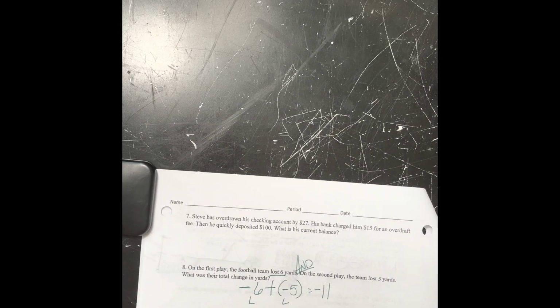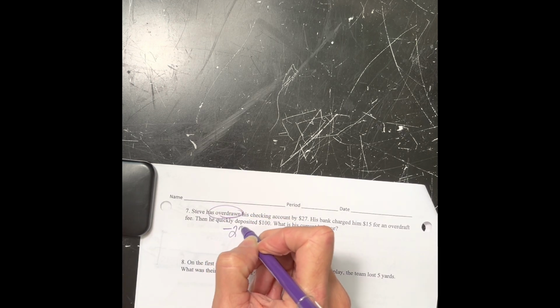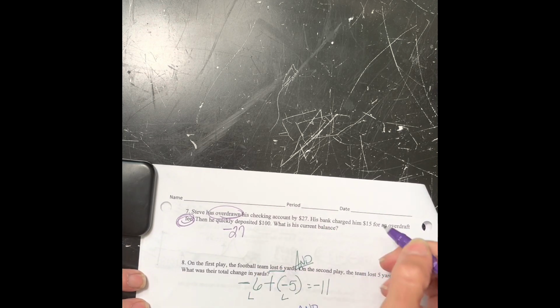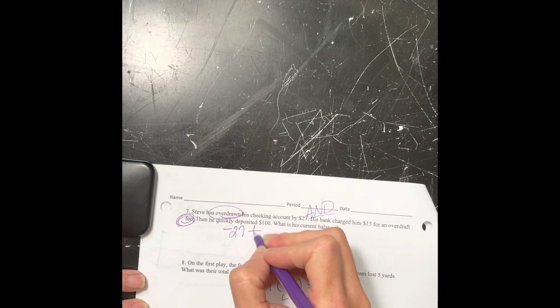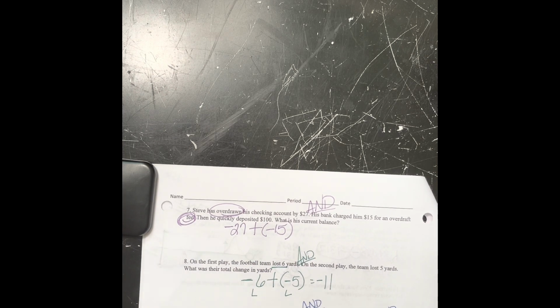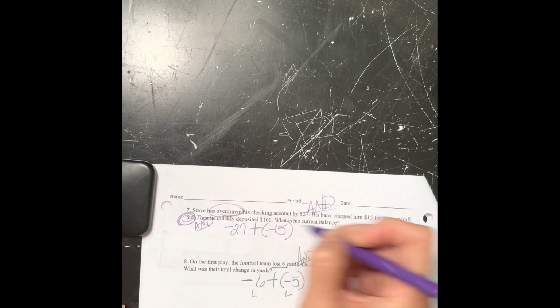All right. Steve has overdrawn his checking account. Overdrawn means that is a negative. So that's -$27. The bank charged him $15 for an overdraft fee. A fee is also a negative. So he had a $15 fee. What is his current balance? Oh, it says he deposited $100.